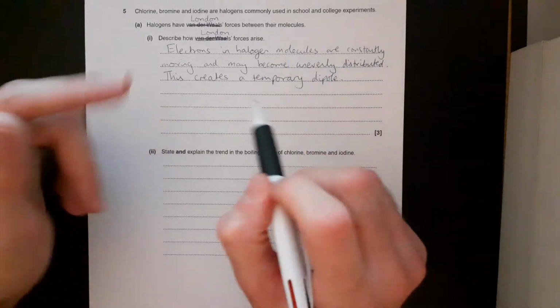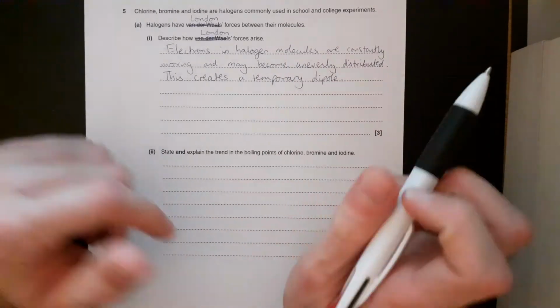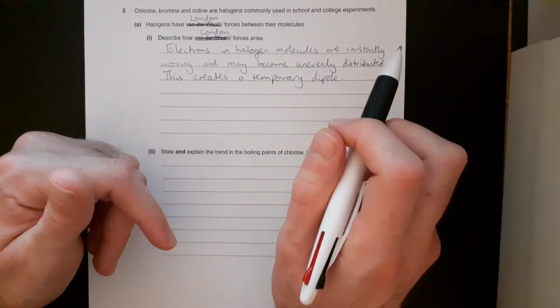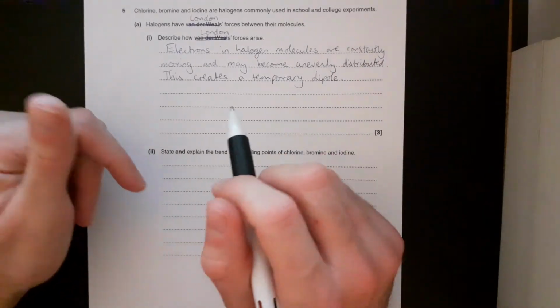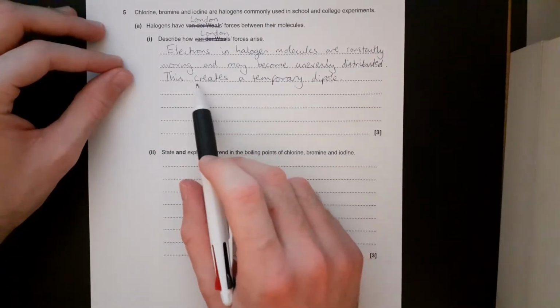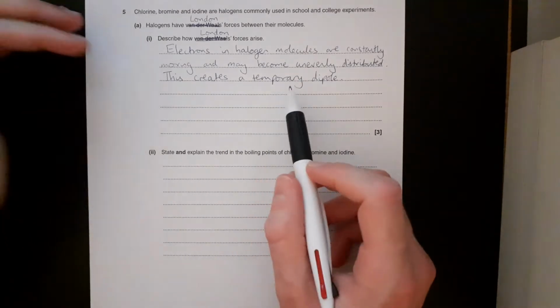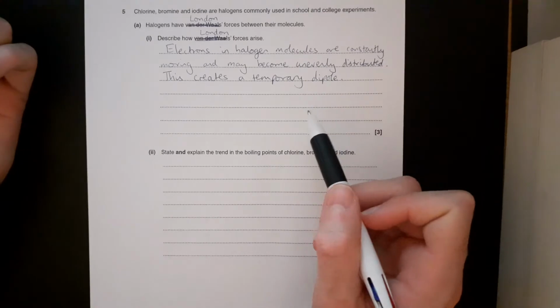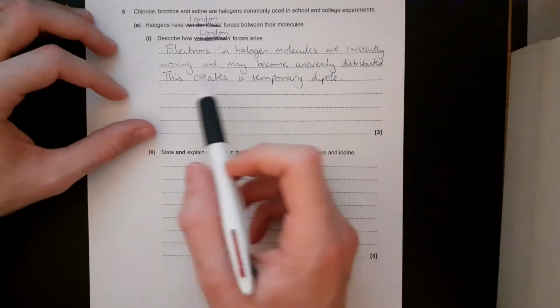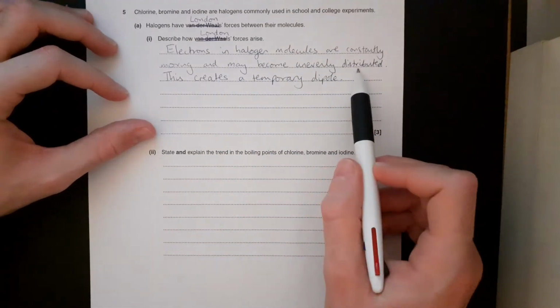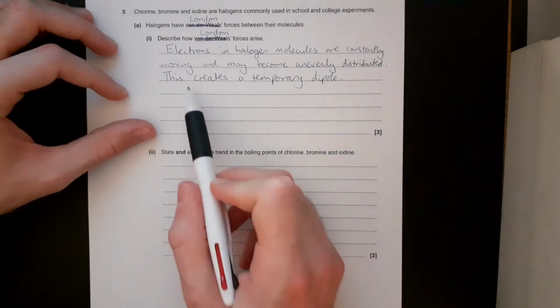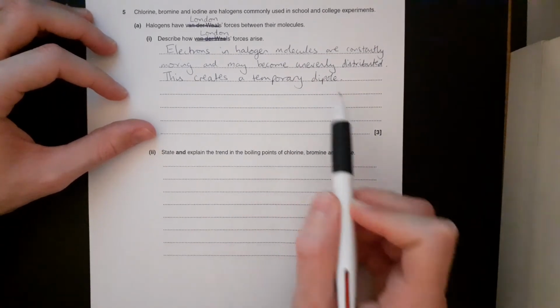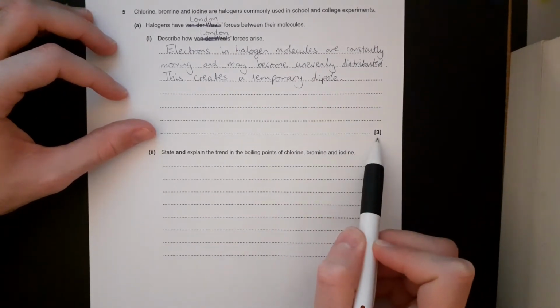So you've got this constant state of changing between we've got a dipole, we've not got a dipole, now the dipole's the other way around, because those electrons are always moving. Okay, so this is why you get a temporary dipole, and this is why London forces is such a weak force, because it's not even there some of the time. Okay, so we're going to get 1 mark for talking about the electrons being unevenly distributed, 1 mark for talking about the temporary dipole, but we still need 1 more mark here.